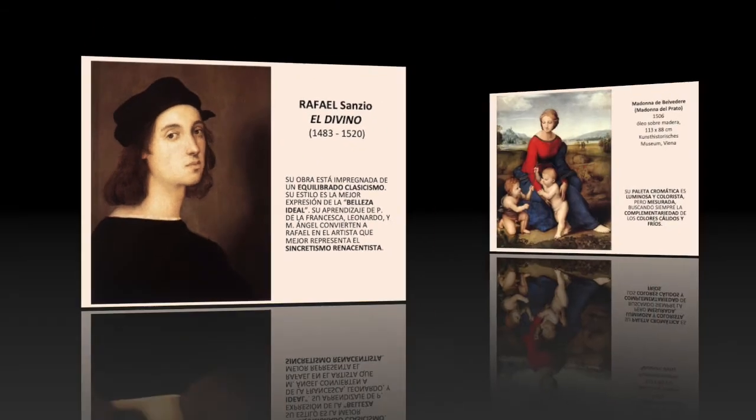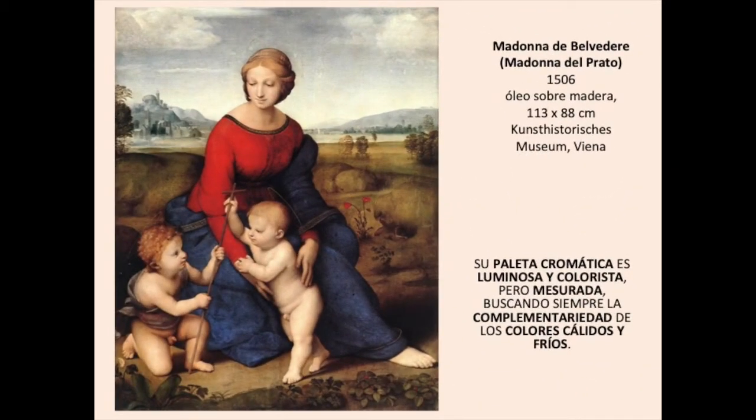Next, here you see La Madonna del Prato. You see again in the landscape how he blurs the bottom, or how the elements that are farther away are almost gray and very blurred.